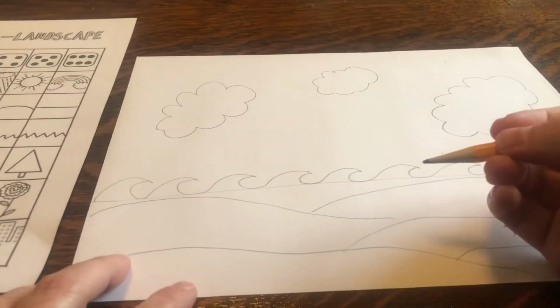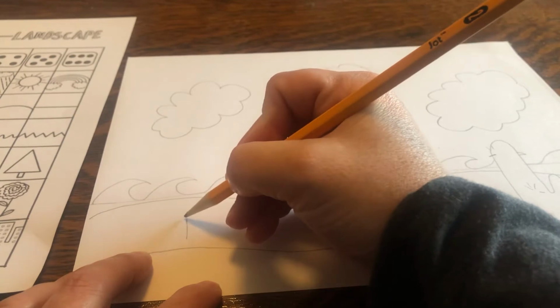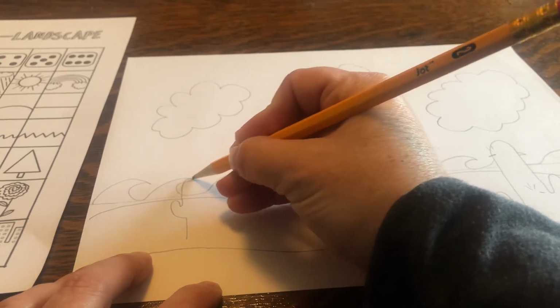All right, I'm going to do another one over here. This one's going to be a little bit farther away, so it's going to be smaller than the one I just did.